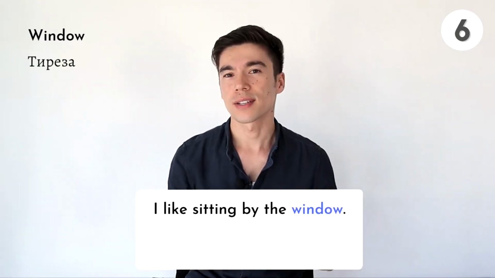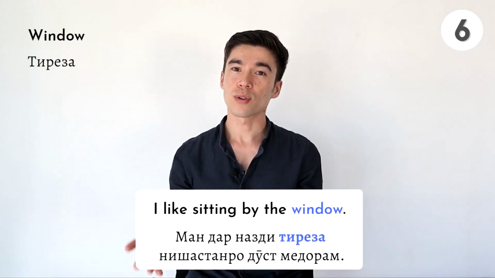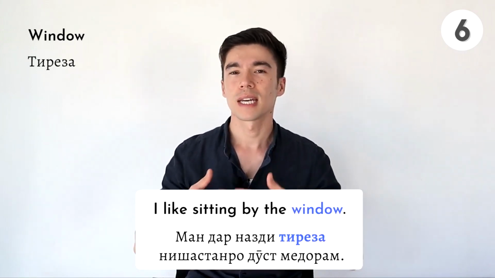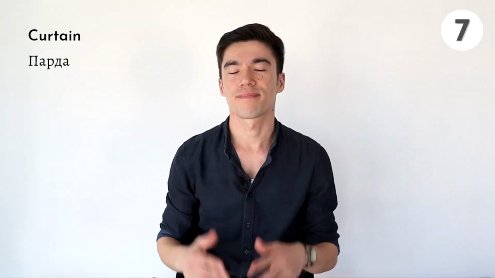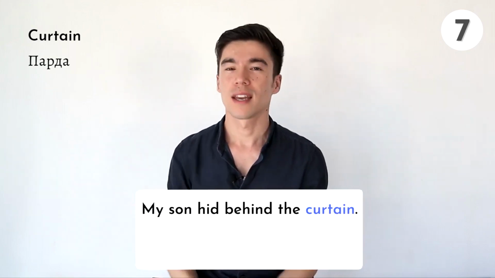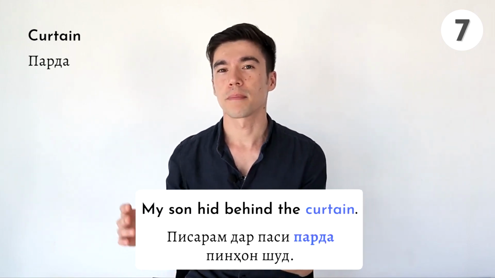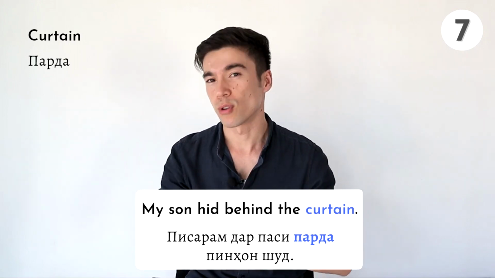Tireza, window. So I like sitting by the window. Man dar nazdi tireza nishastan ro dost medoram. Curtain, parda. So my son hid behind the curtain. Pisaram dar pasi parda pinhon shud.